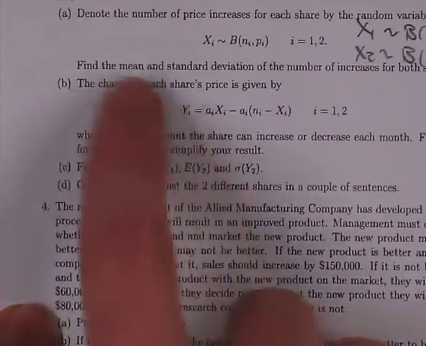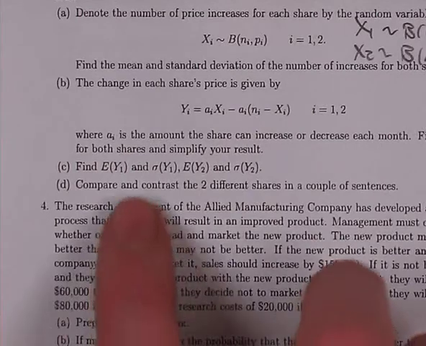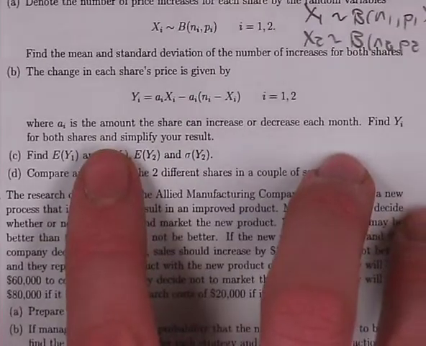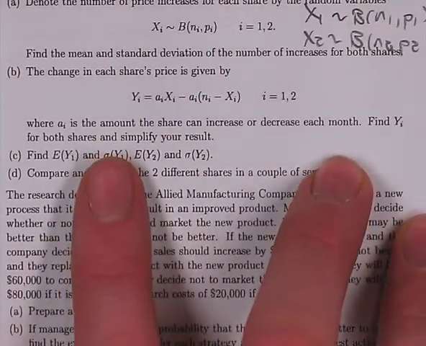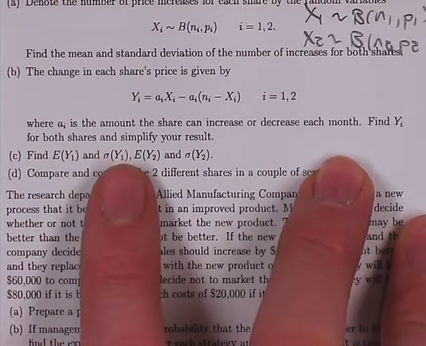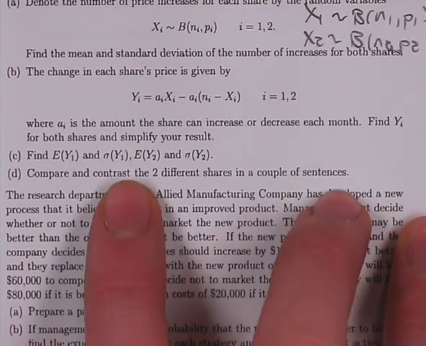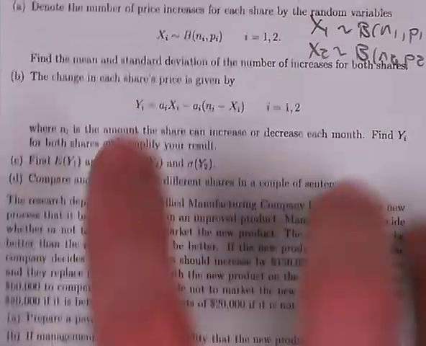So the change in each share's price is given by this formula, where A is the amount the share can increase or decrease in each month. Find yi for both shares and simplify your result. Find the expected value of those things. Compare and contrast the two different shares in a couple of sentences.